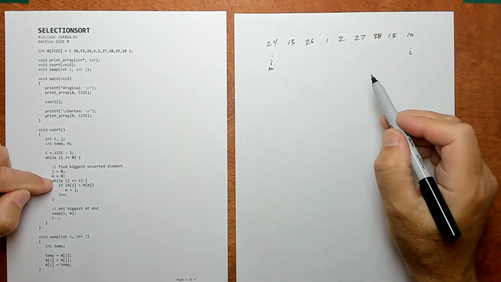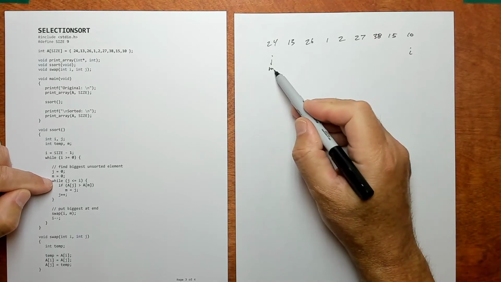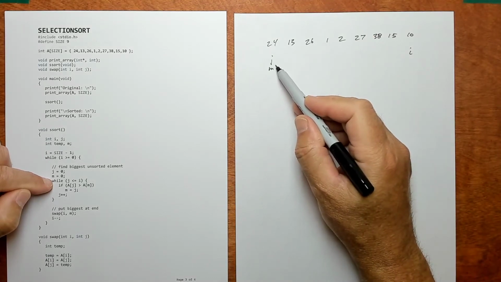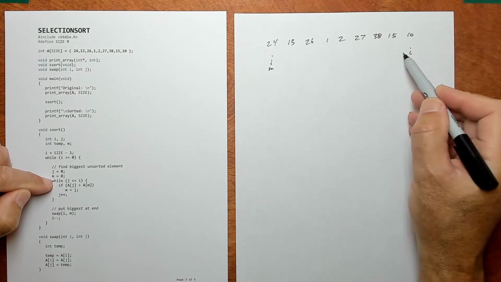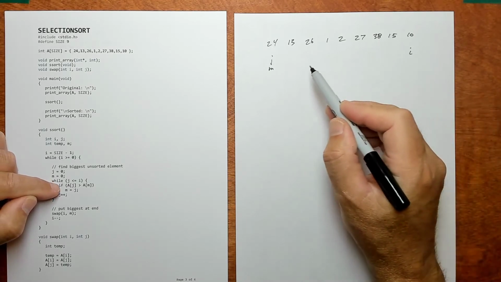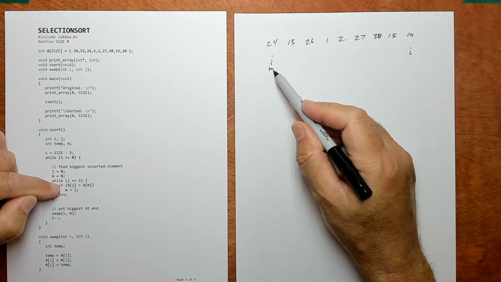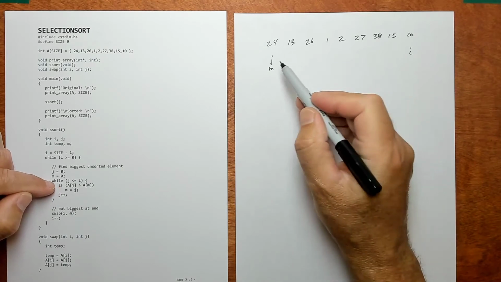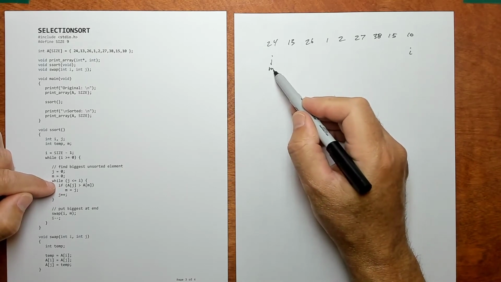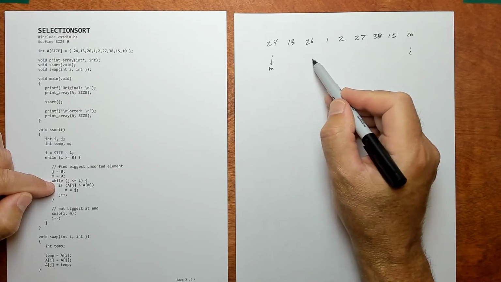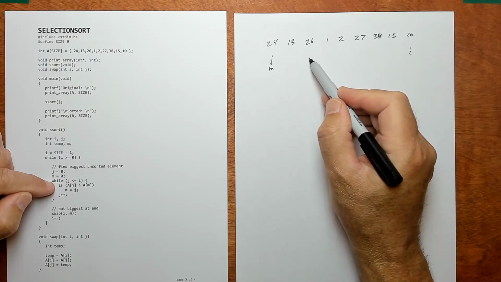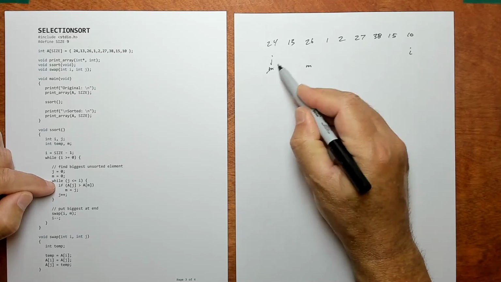So while j is less than or equal to i, j is going to go all the way to i, right? If a sub j is greater than a sub m, then m equals j. In other words, if you find something bigger than what you're at, that becomes the new m. So j is going to go over here, and 26 is bigger than 24, so that becomes the new m.